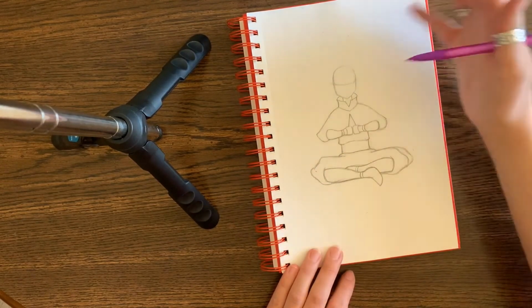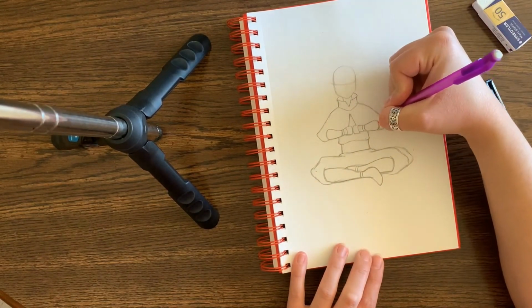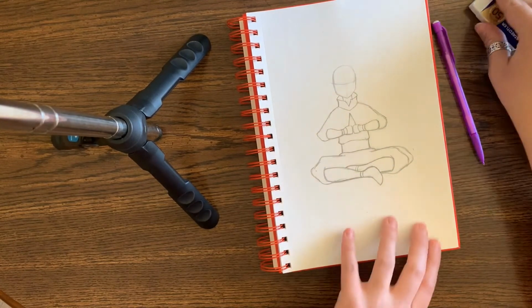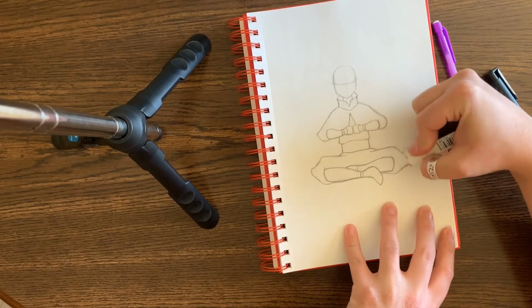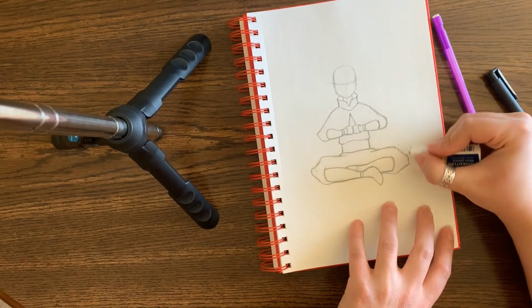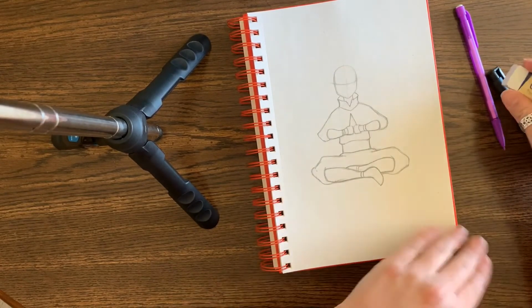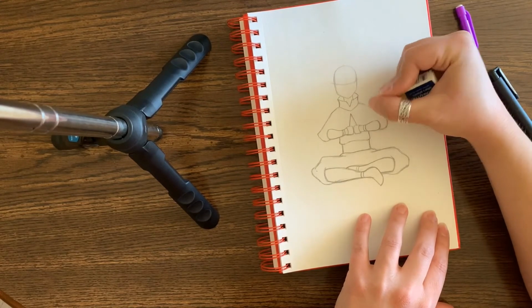Take a look at what you've done and where you want to move some lines, adjust some things, because it might not be exactly where I'm making adjustments. I just went way too far out right there.